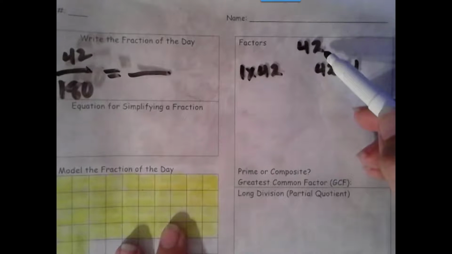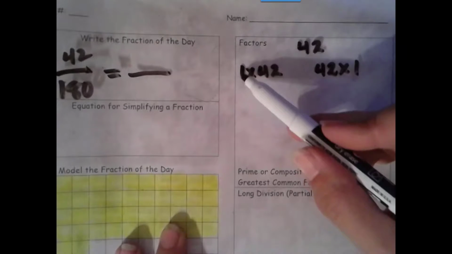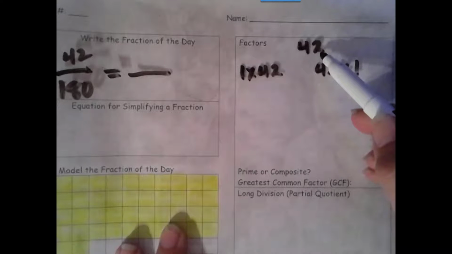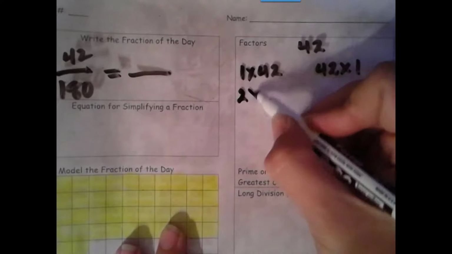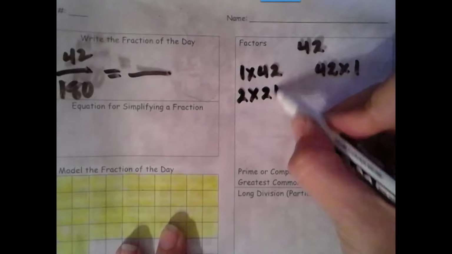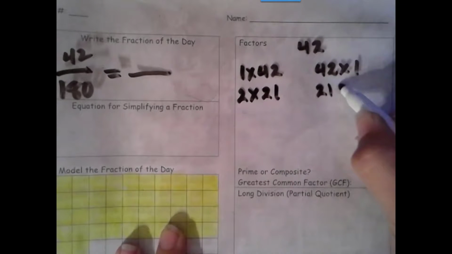Now we're going to go through our divisibility rules in an orderly fashion so that we don't miss any possible factors. After 1, we try 2. The rule for 2 is that it ends in an even number. 2 is even, so 2 is a factor. 2 times 21, 21 times 2.